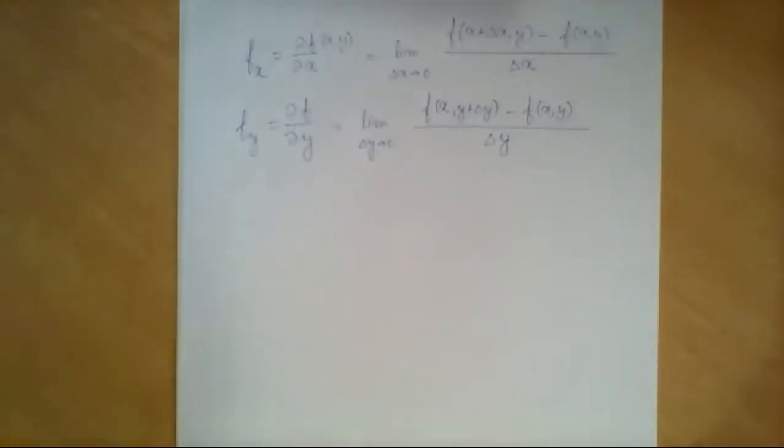When we calculate the partial derivative of f with respect to x, we keep y constant and differentiate the function with respect to x. For the partial derivative with respect to y, we differentiate f with respect to y, keeping x constant.